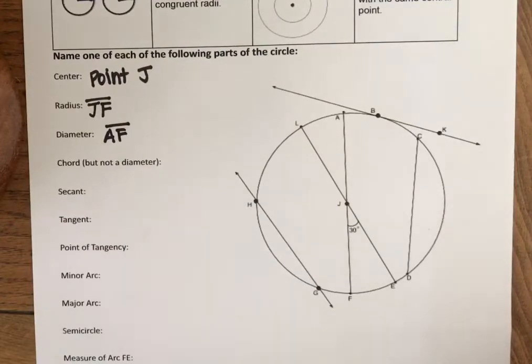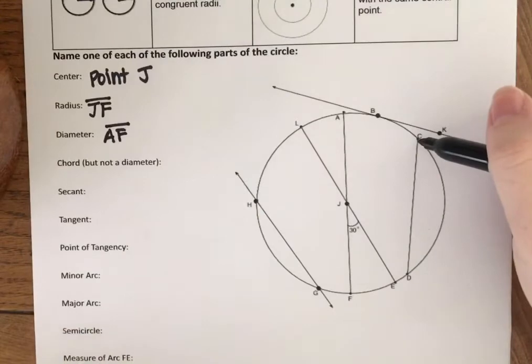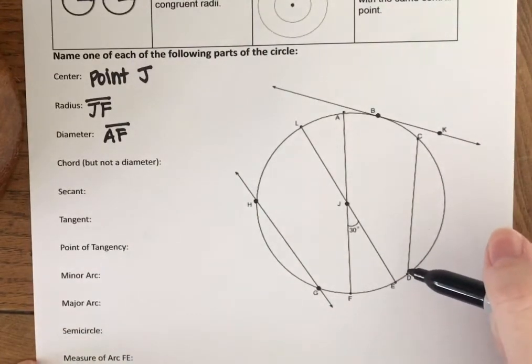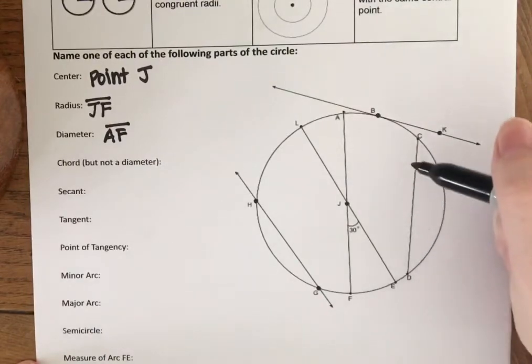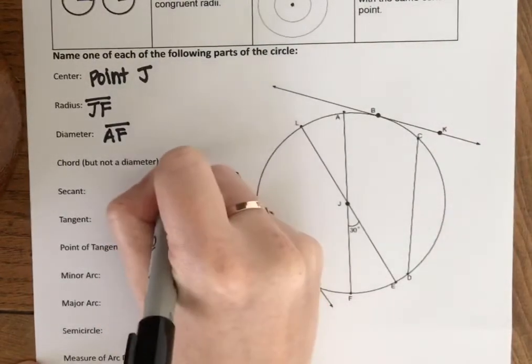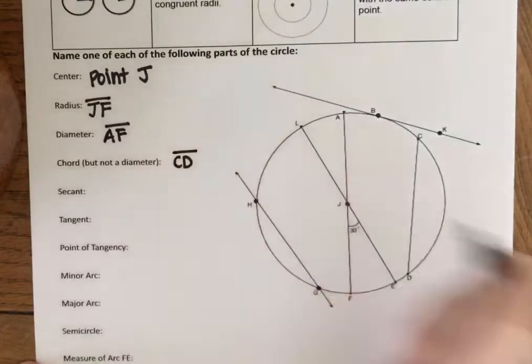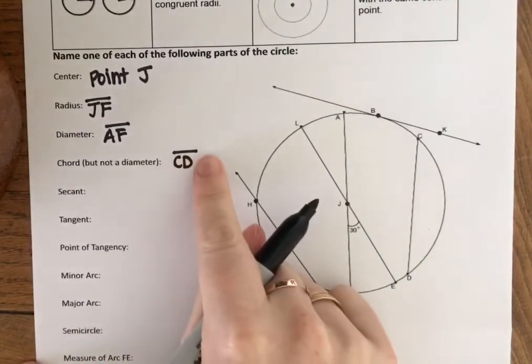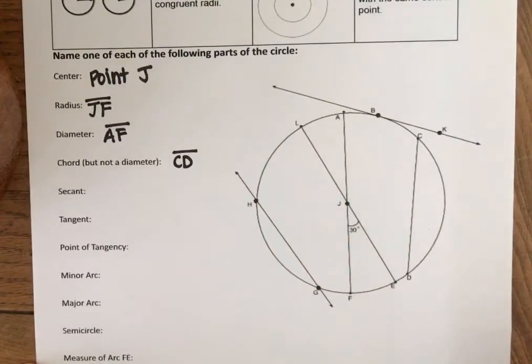All right, a chord that is not a diameter. Remember, a chord goes from one point on the circle to the other, but doesn't have to go through the middle. It could, but it doesn't have to. So this line right here, CD, would be an example of a chord that is not a diameter. Again, chord is a line segment, so no arrows on my notation.